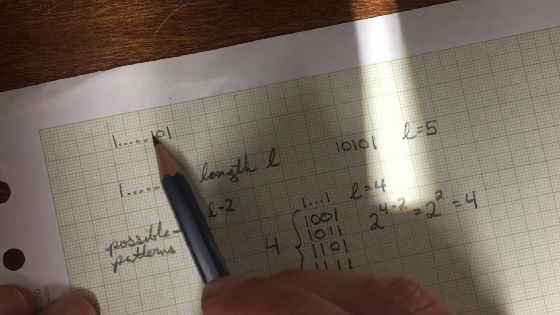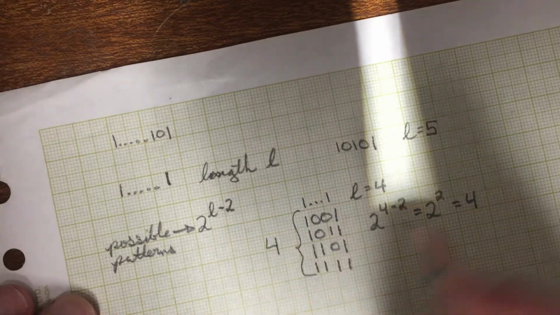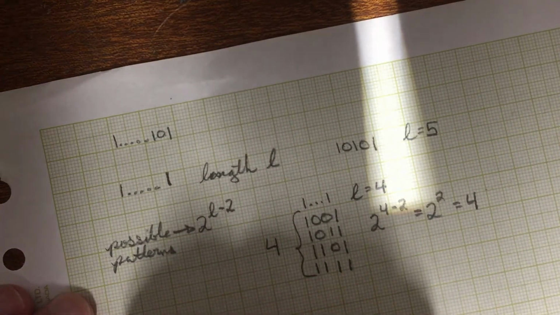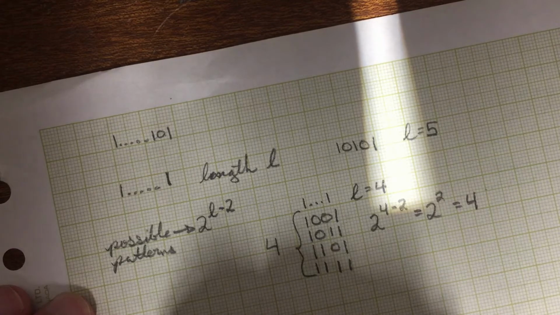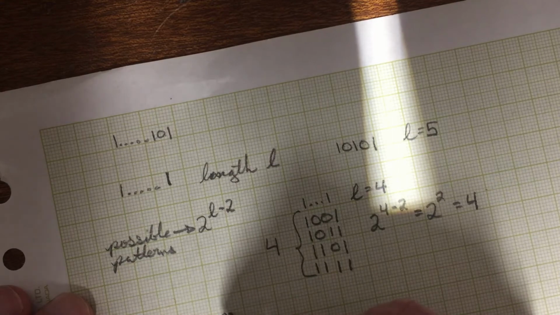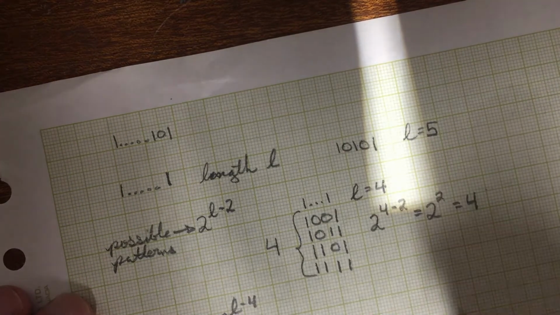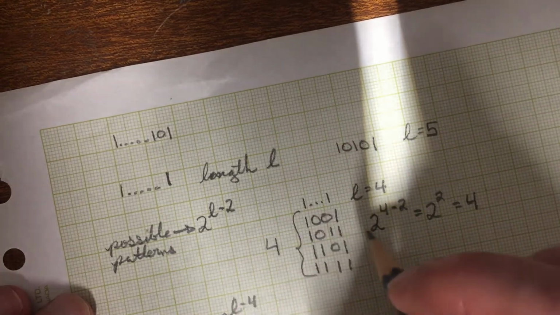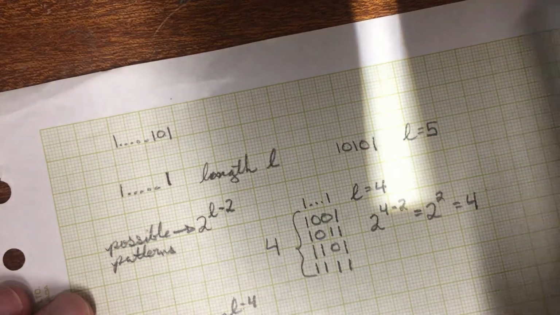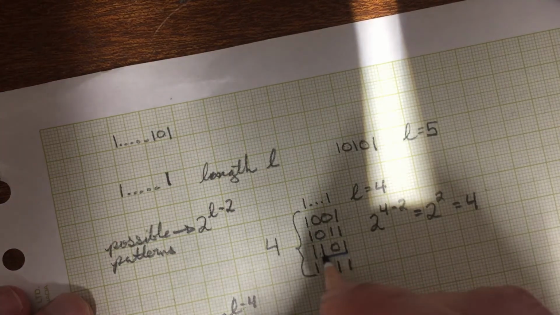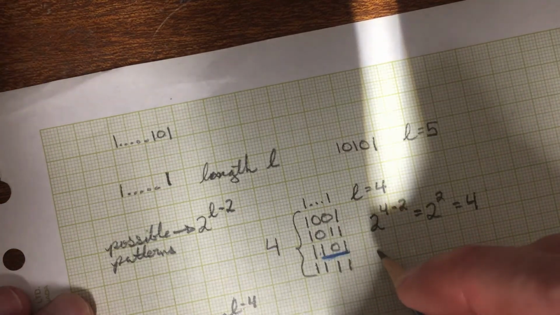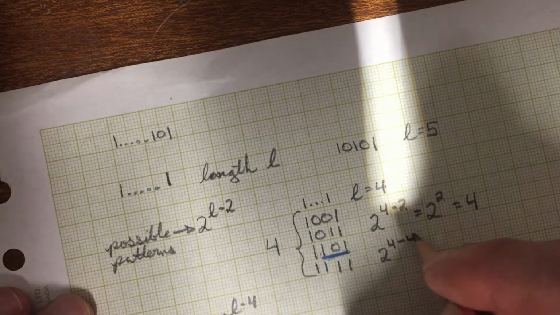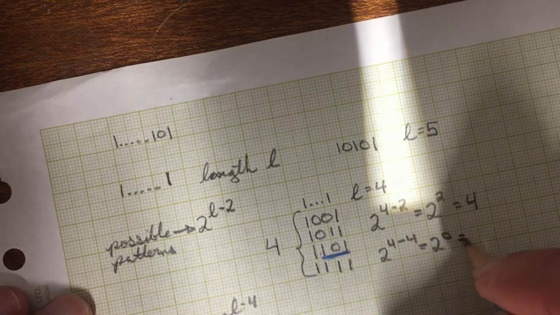And so because there are 2 additional digits here, where these are fixed, I can say that the number of possible collapse patterns is 2 to the L minus 4. So here, to take this example, there is one particular pattern where we have this 101 pattern. So let's just check the formula. We have 2 to the 4 minus 4, which is equal to 2 to the 0, which is equal to 1.